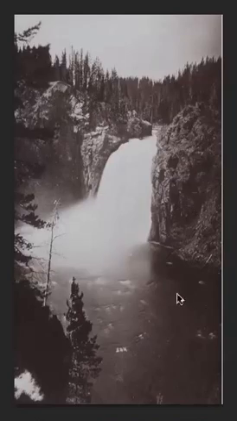Everything's in focus. This is a very long depth of field. The water is moving in a very kind of a rough manner from the waterfalls. The sky is somewhat blown out, but there's just enough detail there. We can see some clouds there.